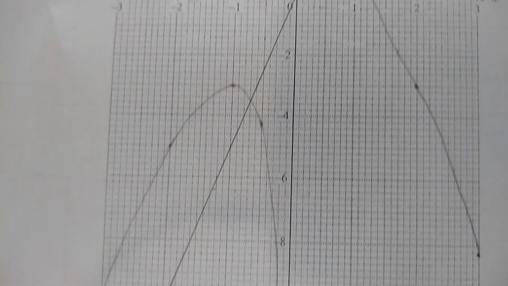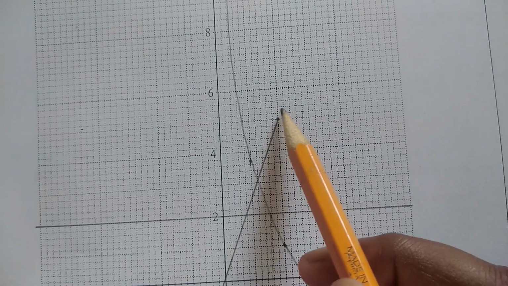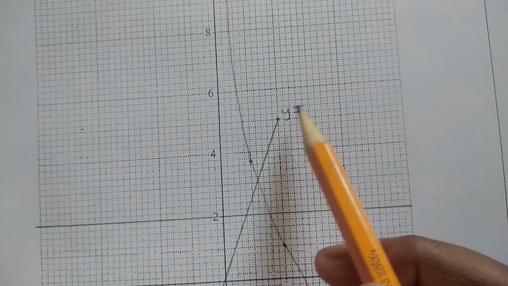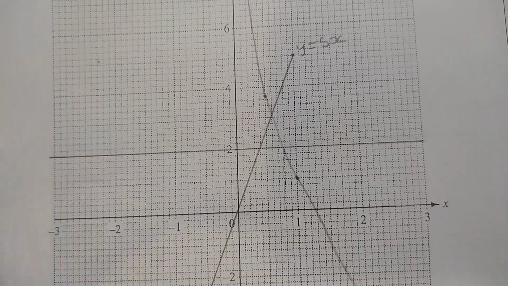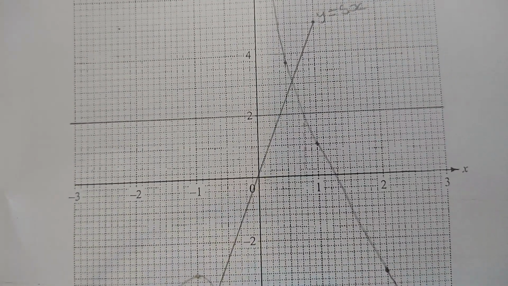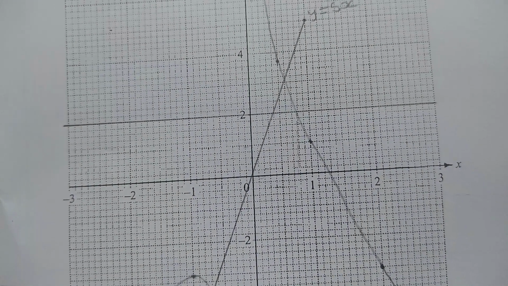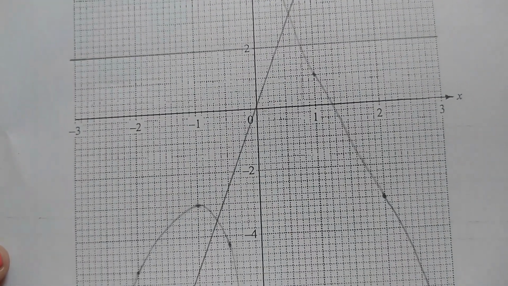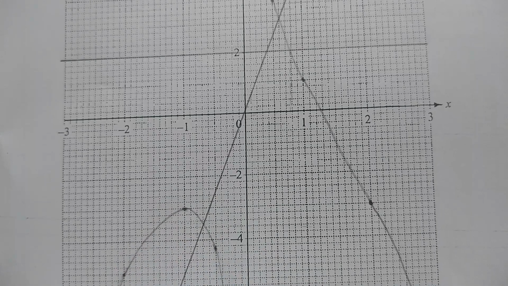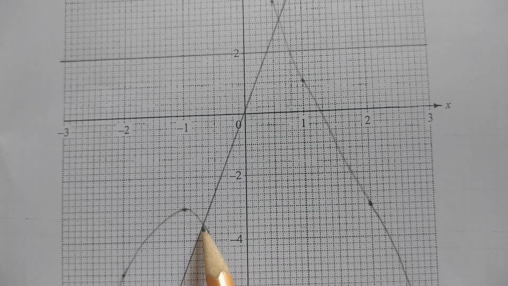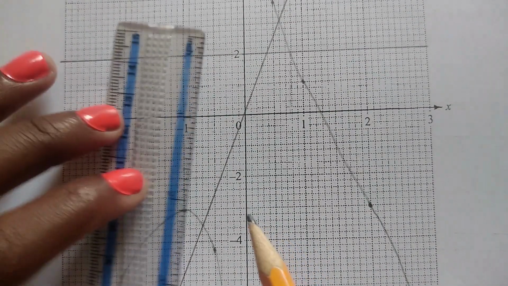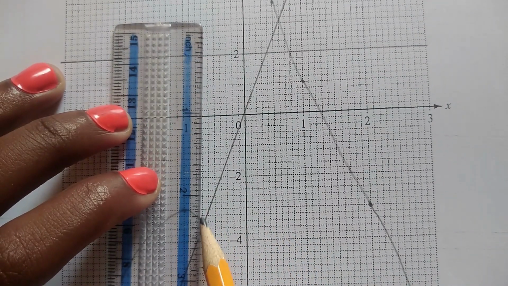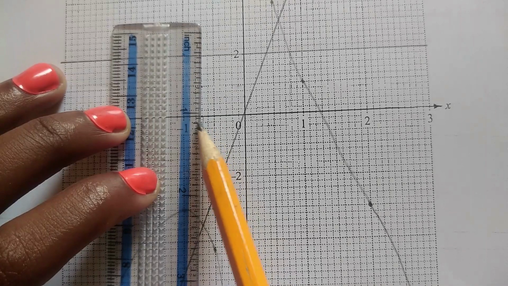I managed to join my 2 coordinates, and here is my line y is equals to 5x. Now I'm going to solve 2 over x minus x squared equals to 5x, okay? So where they intersect with our graph, that's our answers. So here we have, we just go that side.